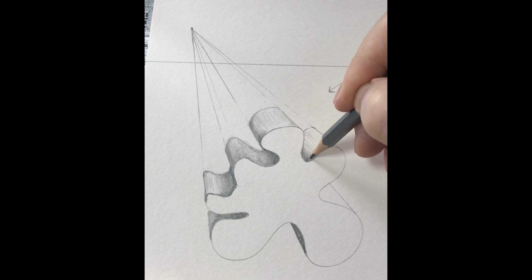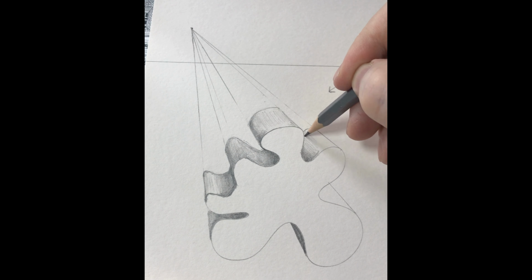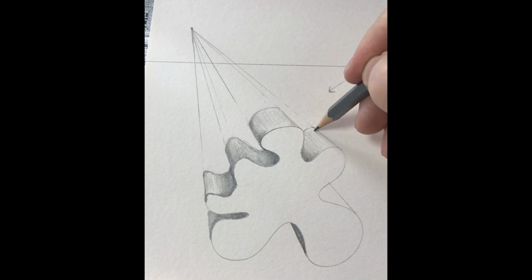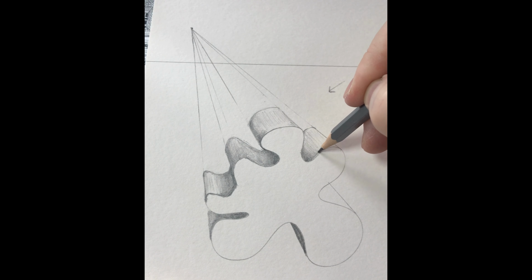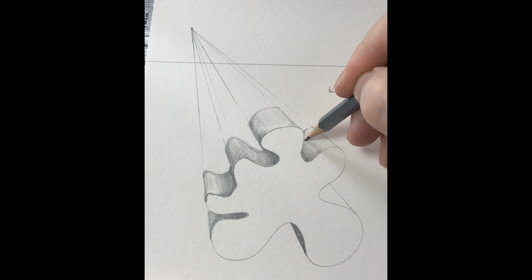Working on those mid-tonal shadows here, just rendering them, adding value. Trying to make this object appear three-dimensional, or this form should I say.